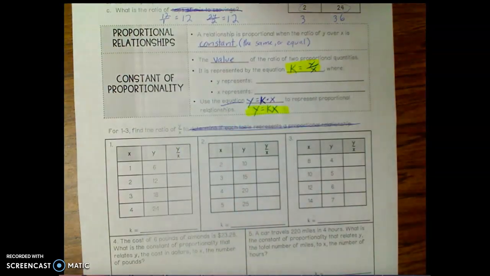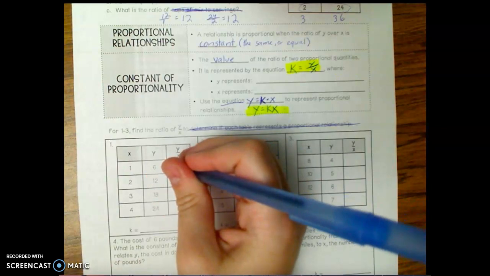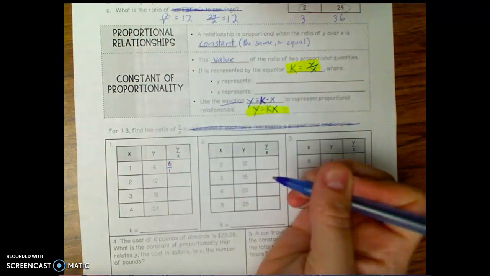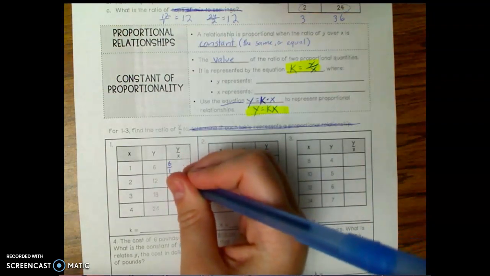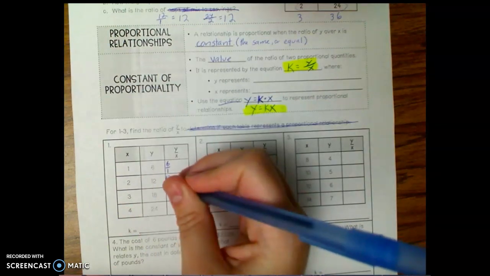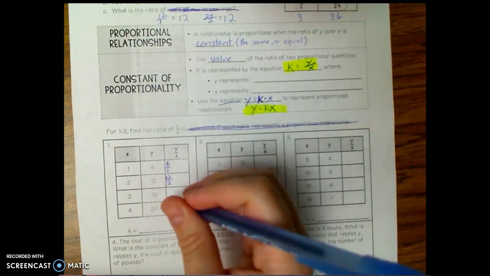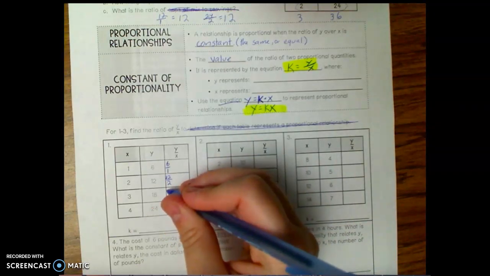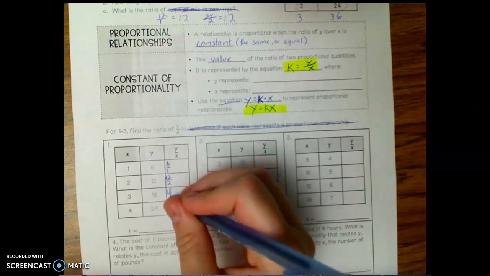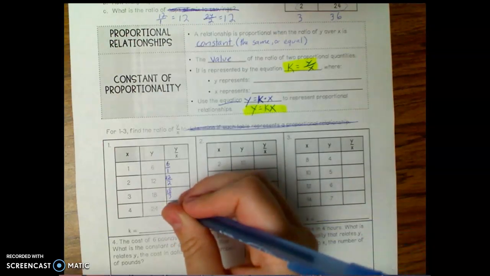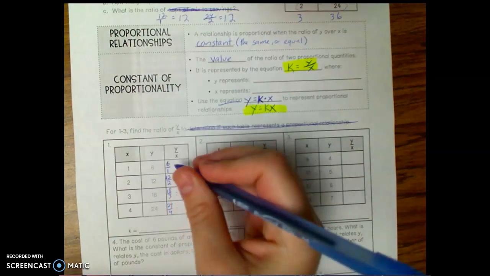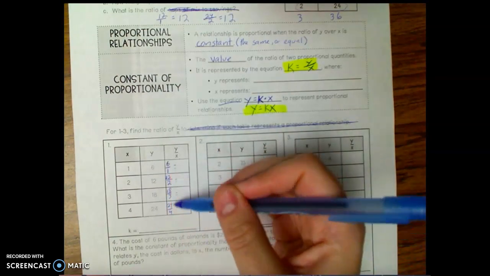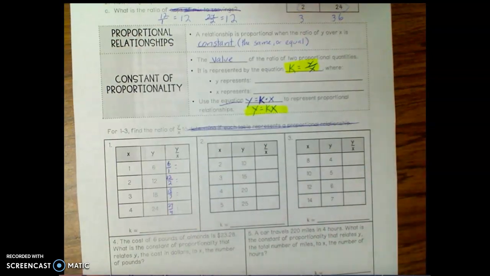So here we go. The first one, the y value is 6, the x value is 1. On the next set, the y value is 12, the x value is 2. In the next set, we have 18 over 3, and the last set is 24 over 4. Now the constant is the value of each of these ratios, or the answer. So let's go ahead and do the value.